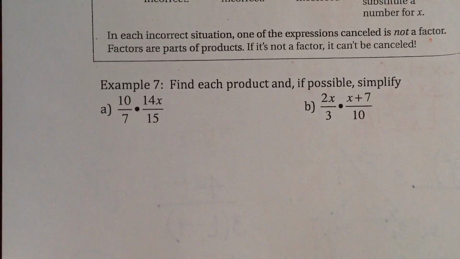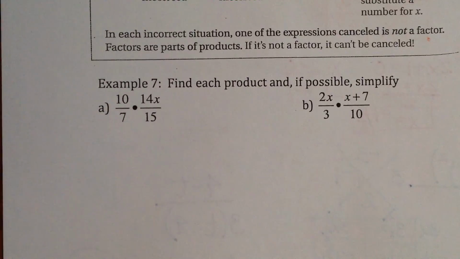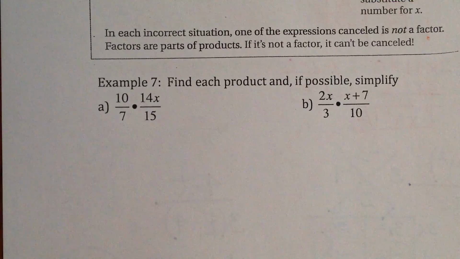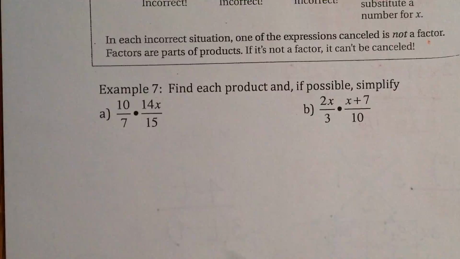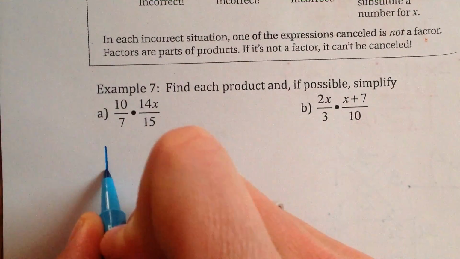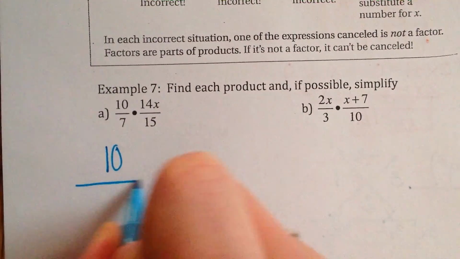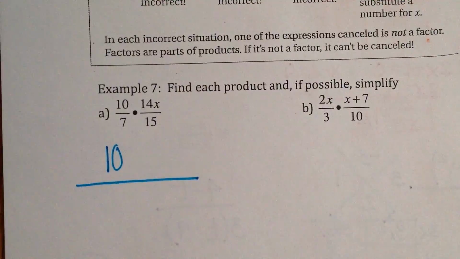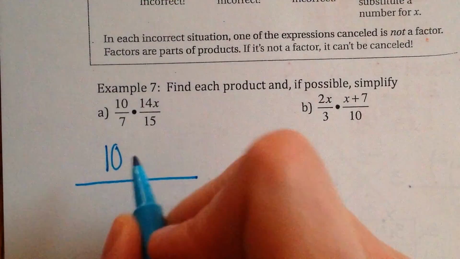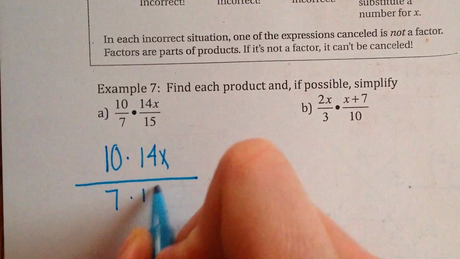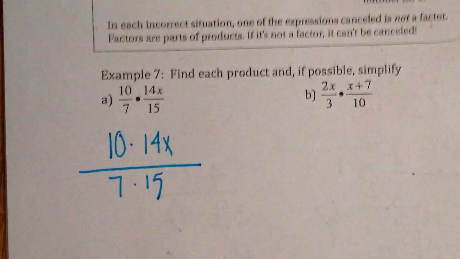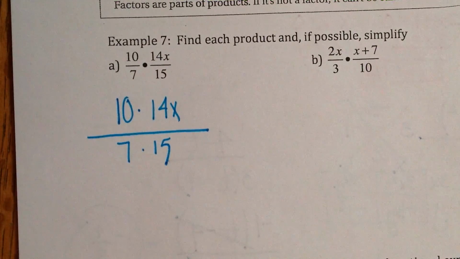Example 7. Example 7 is saying find the product and simplify if possible. So find the product means, hey, let's multiply. So just like we did at the beginning of the lesson, make one big fraction, or fraction bar, I guess we can call it. 10 times 14x over 7 times 15.